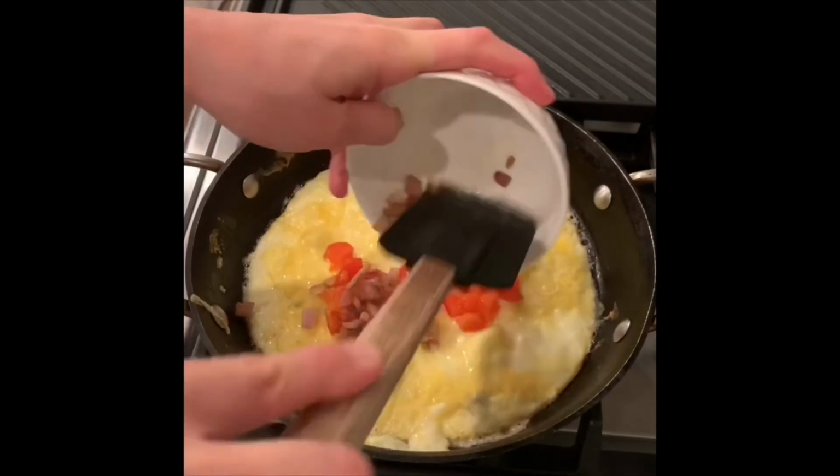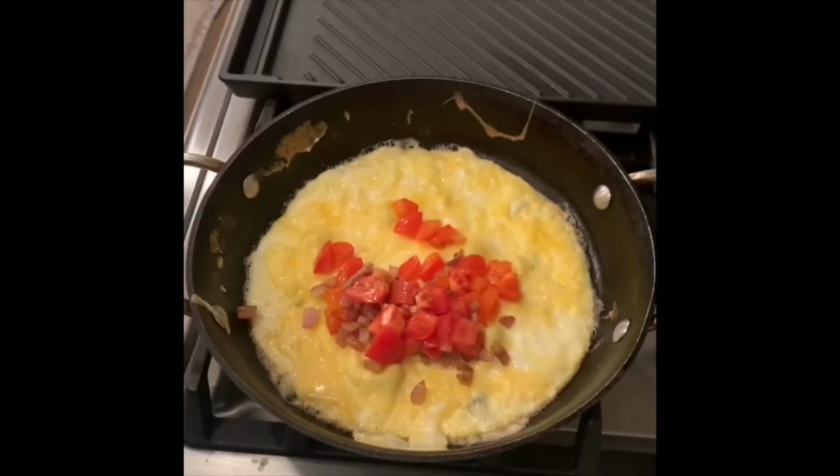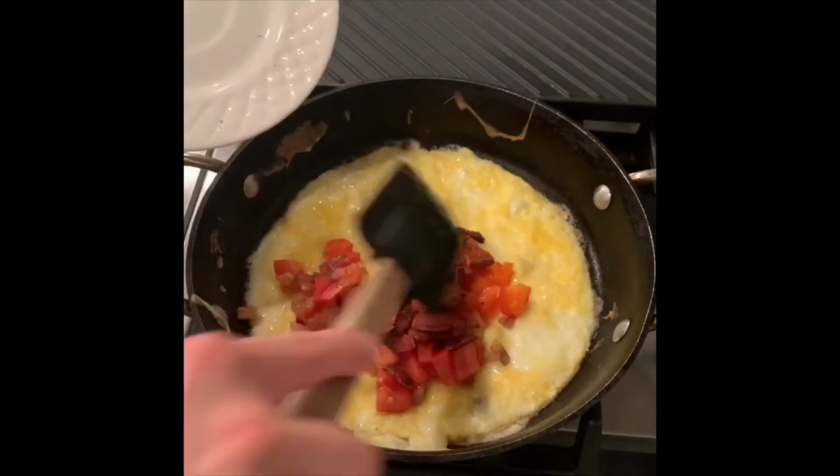Notice how I'm careful to make sure all of the ingredients are scooped out of the bowls and none are left behind.